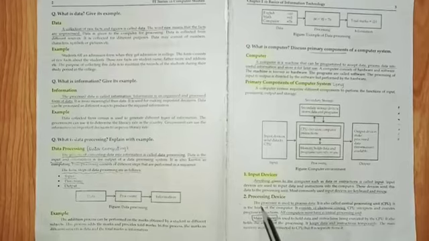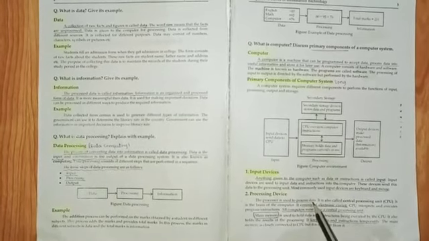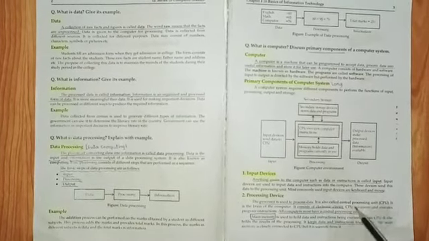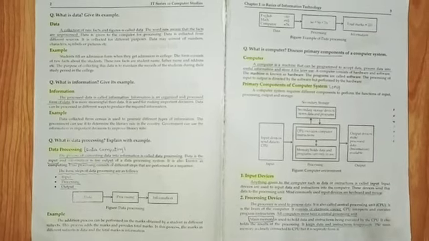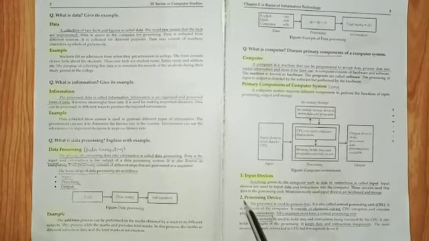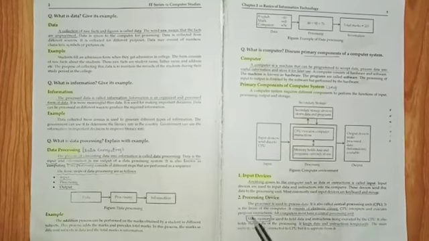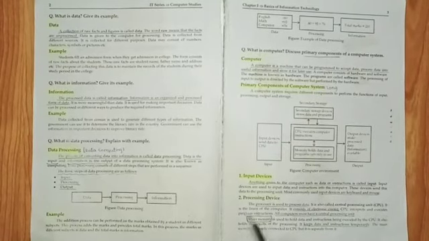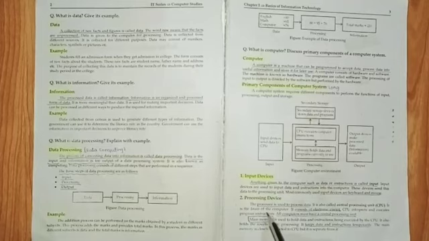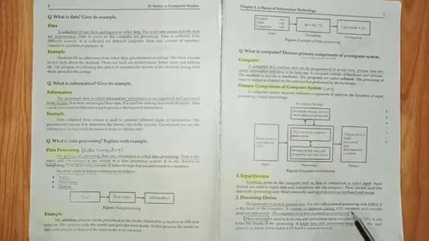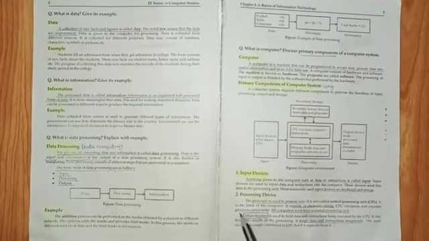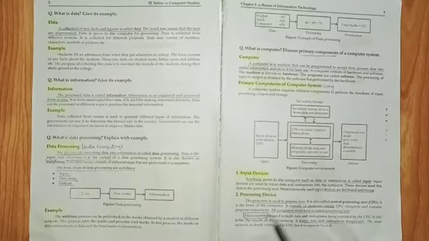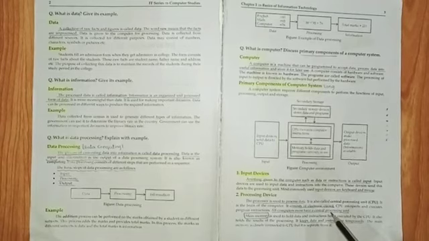Processing devices. The processor is used to process data. It is also called the central processing unit. As its name itself says, it processes the data. It is the main brain of the computer. It consists of electronic circuits. The CPU interprets and executes program instructions. All computers must have a central processing unit.